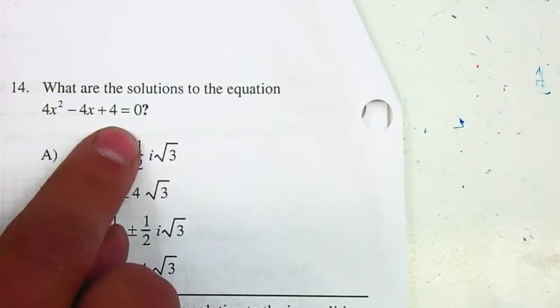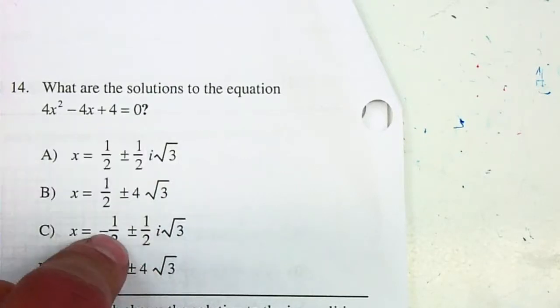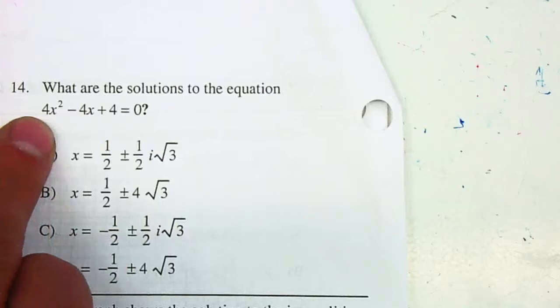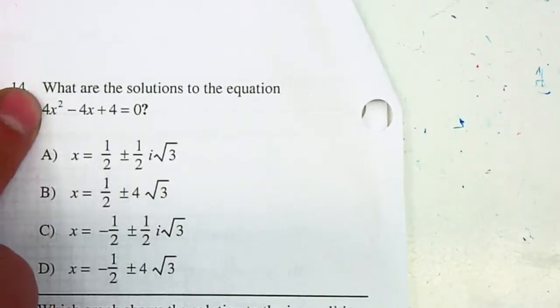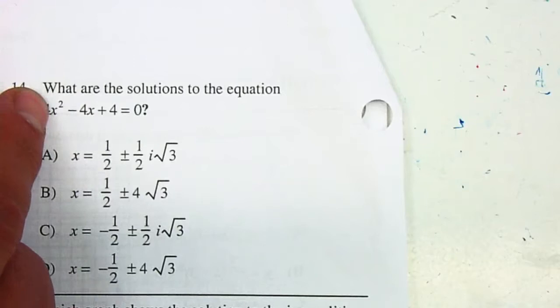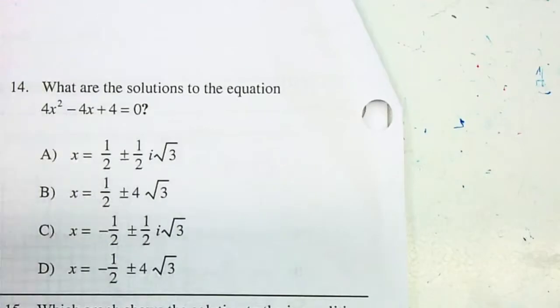If you try to factor it, you won't be able to factor it. And if you try to complete the square, because of the 4, it makes it a little bit more challenging. If you didn't have the 4, then we can complete the square. But in this case, we're going to use the quadratic formula.